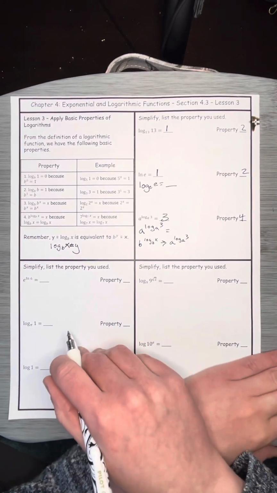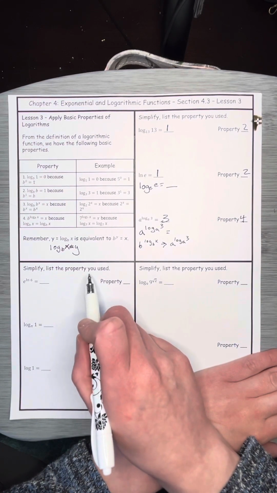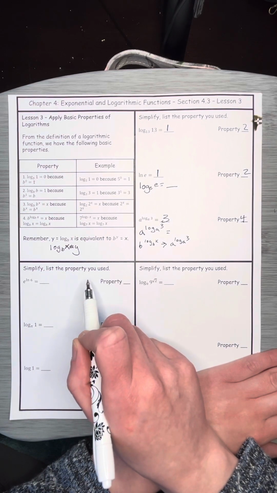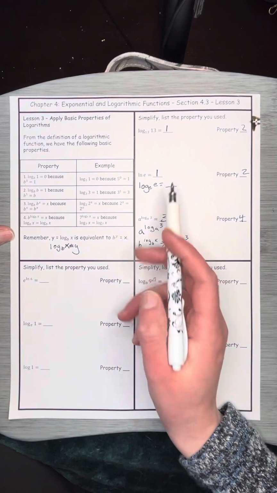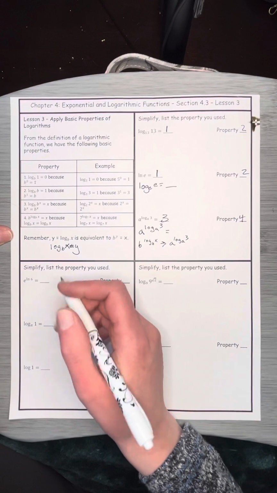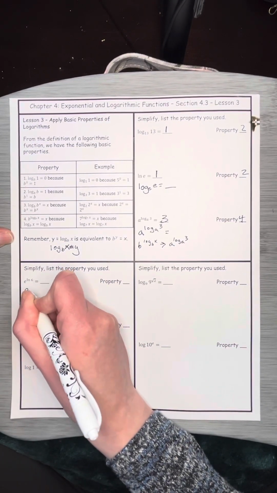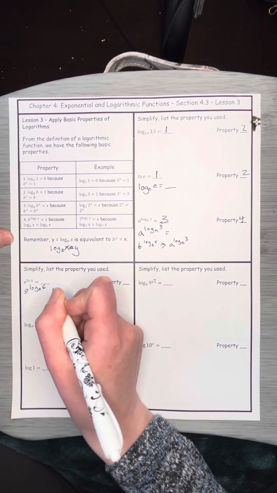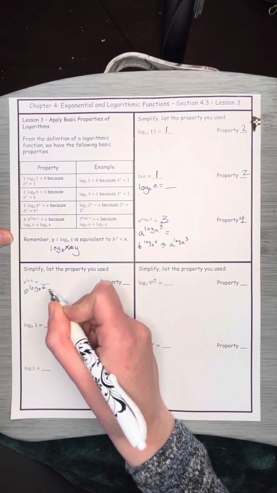Now we're going to come down here, same idea. We're simplifying and listing the properties we use. As I said over here, I like to write natural log as log base e. That just makes it a little bit friendlier for me. Equals what?